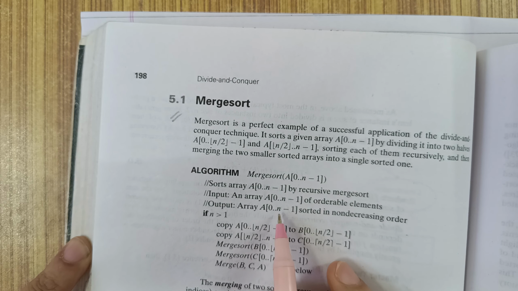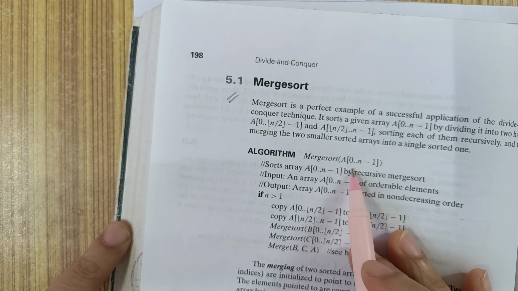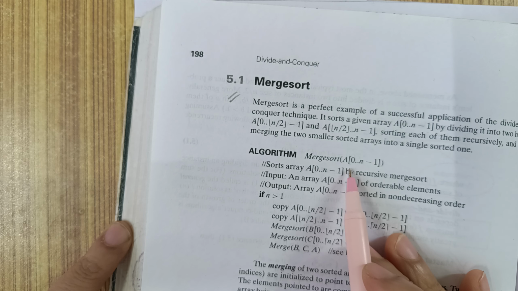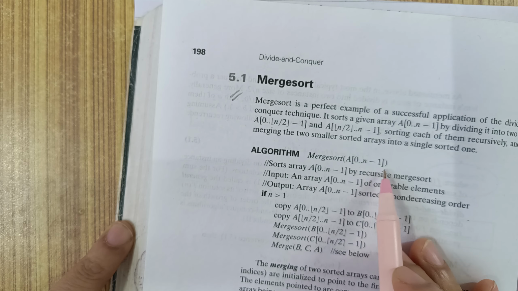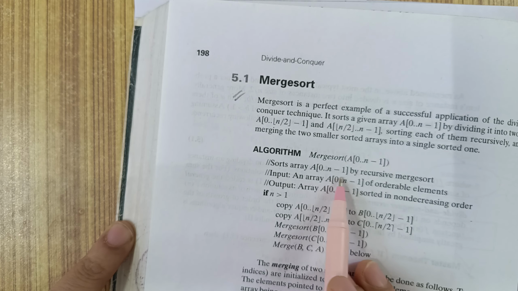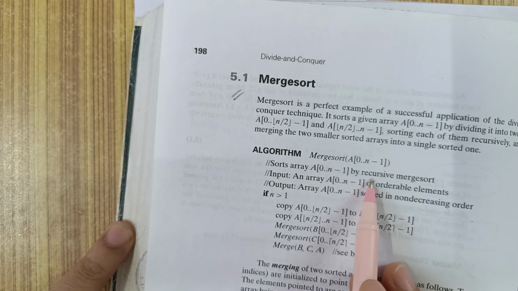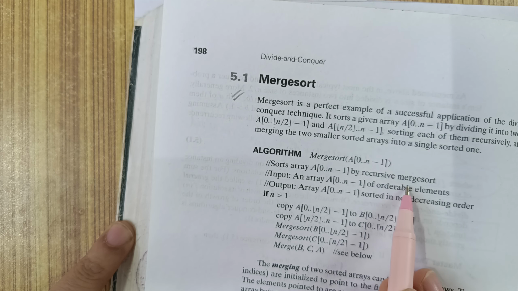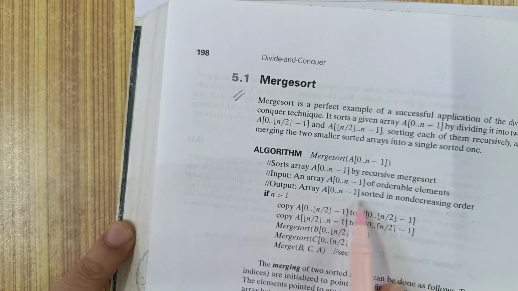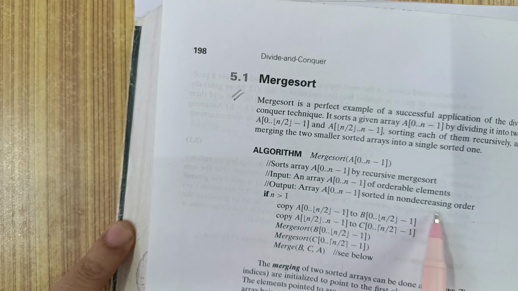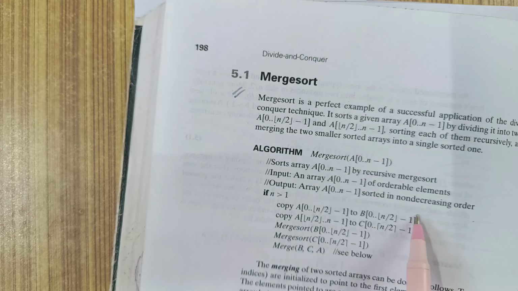So here is the code for that. Merge sort of array A[0..n-1]. What it does is take the input, and by recursive merge sort it will sort it. The output is a sorted array in non-decreasing order, that is increasing order.